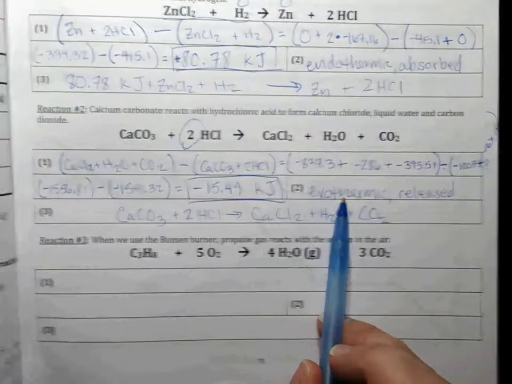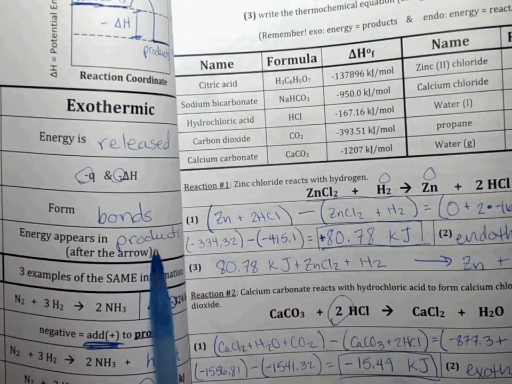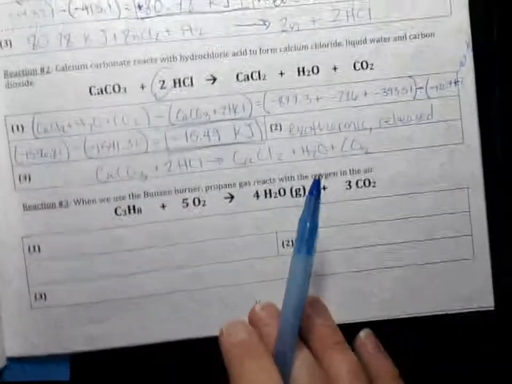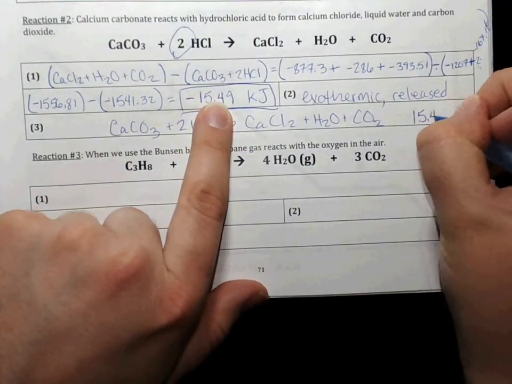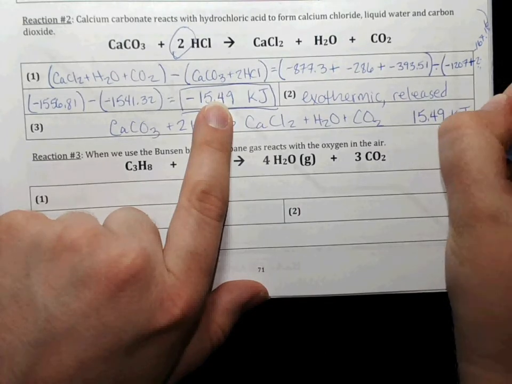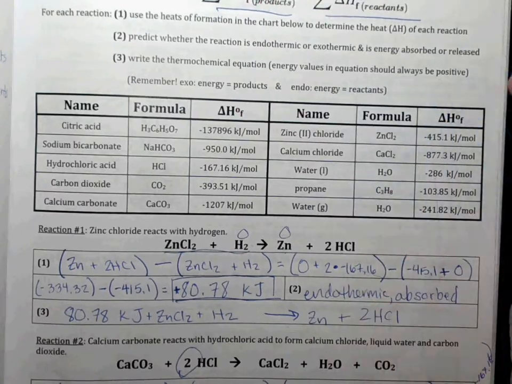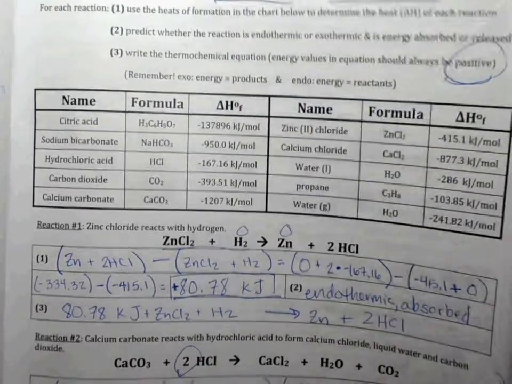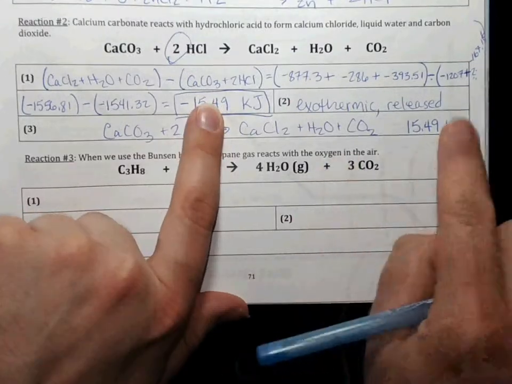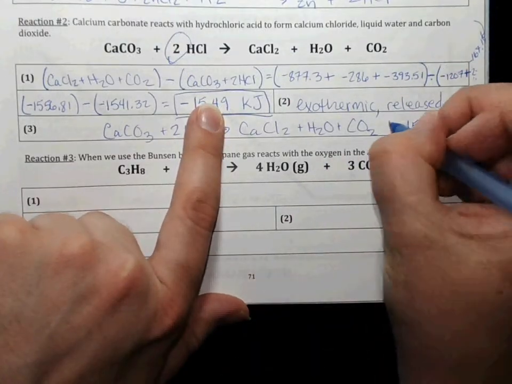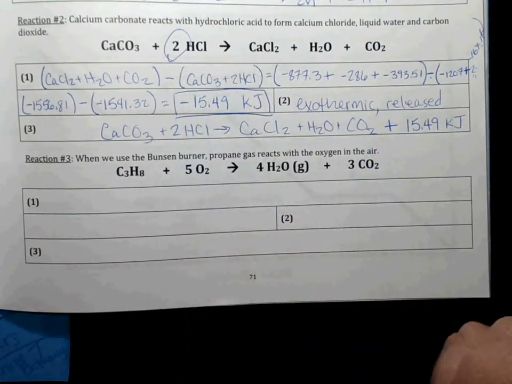When it's exothermic, we wrote down it goes on the product side. So I'm going to take that number and I'm going to write it on the product side. And when you put it in the equation, it has to be positive. So I know it was negative when I calculated it, but that negative just tells me it goes on the product side. When it's on the product side, it's going to be positive. The negative tells me which side it goes on.